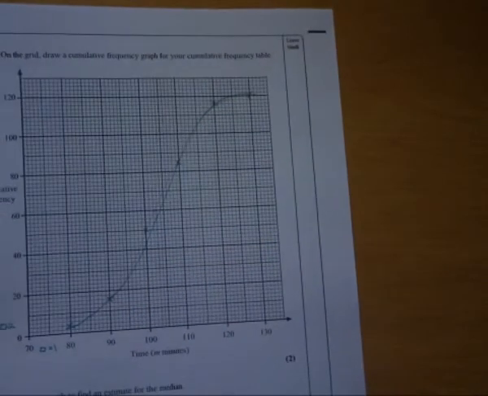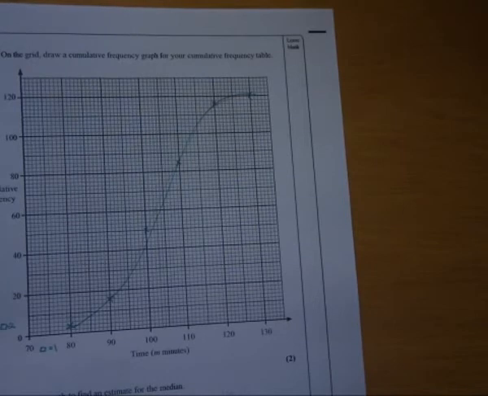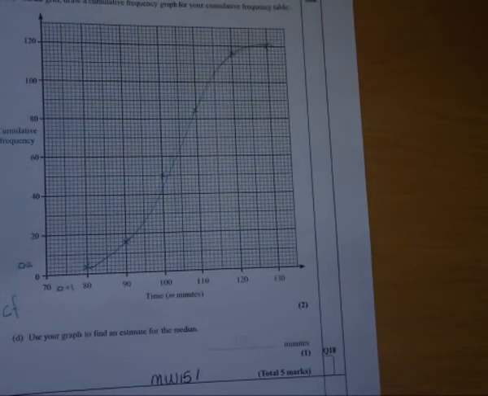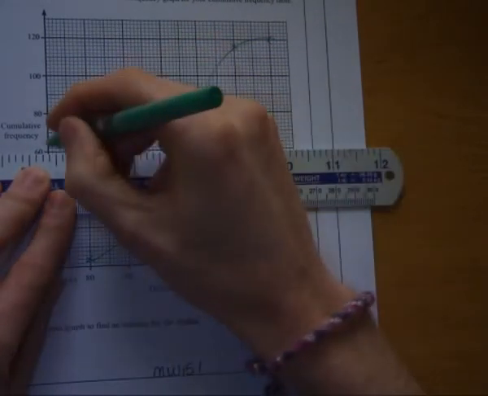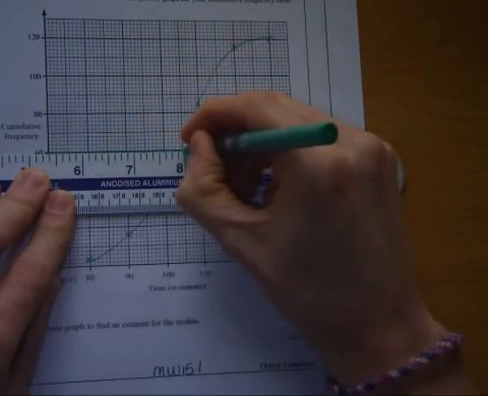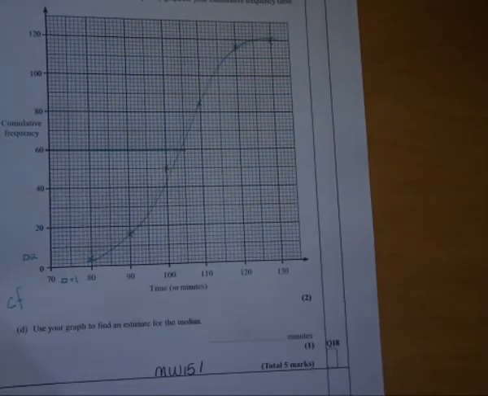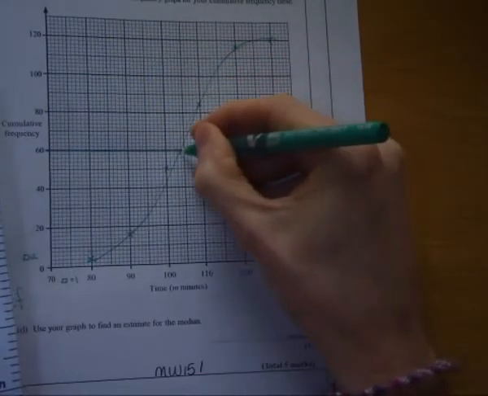If you do it in pencil first of all, in the exam we'll be able to change it. Last bit, use your graph to find an estimate for the median. Where there are 120 people, we want to look across at 60 because that's the halfway point, the middle point, the median. Again, I'm going to go just below the line so you can see where it's come to. There we go. And that is crossing my line there.